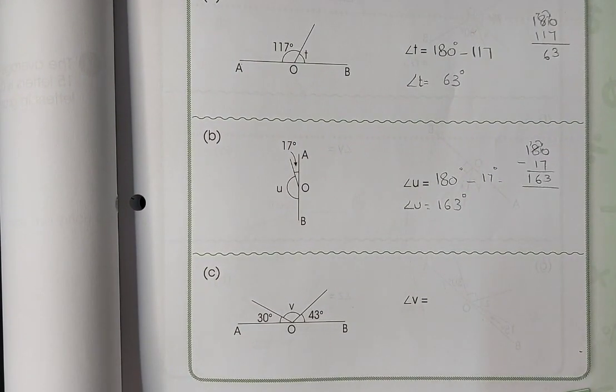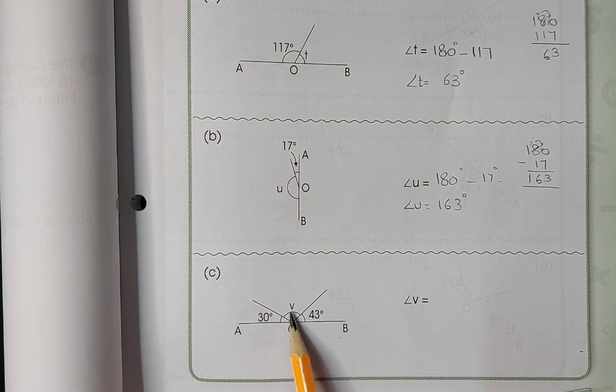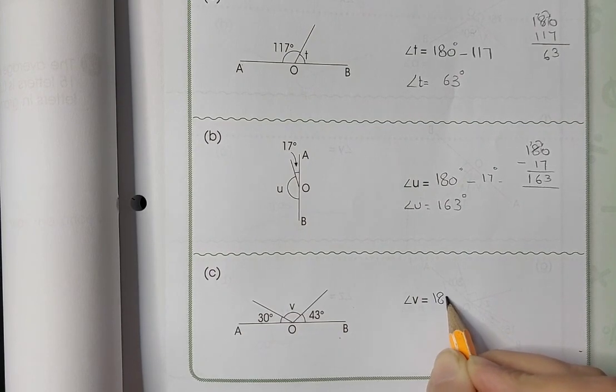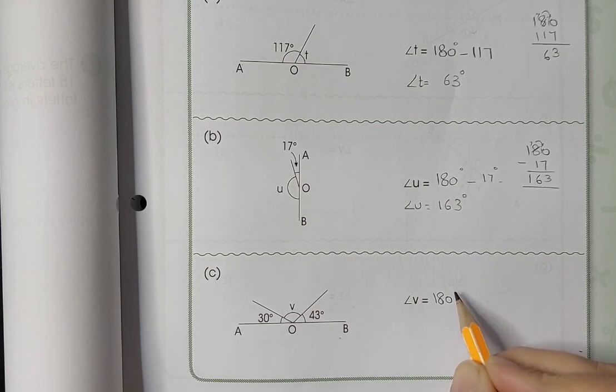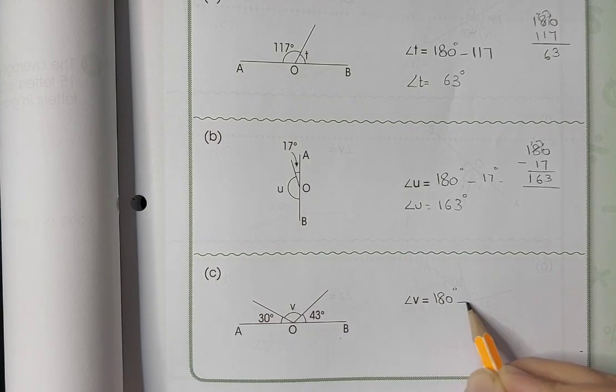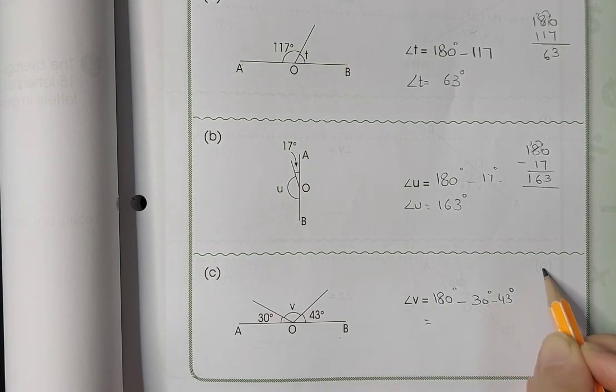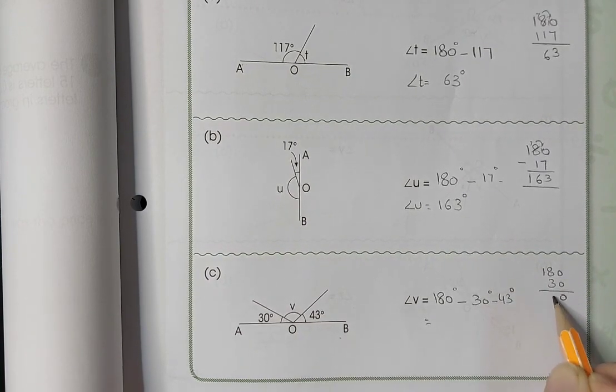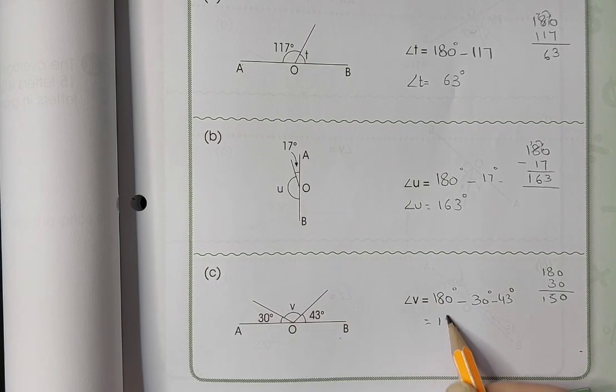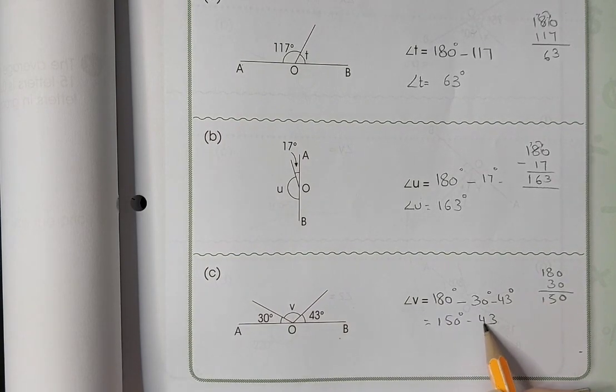Part C is again a line AOB, and now two angles are given, 30 degrees and 43 degrees. The unknown angle is V. So we have to find out V. So what we have to write now? The total of all the angles on a line, 180 degrees minus 30 degrees, then minus 43 degrees. Okay, when we subtract 30 from 180, what we will get? 150. So it will become 150 degrees minus 43 degrees.